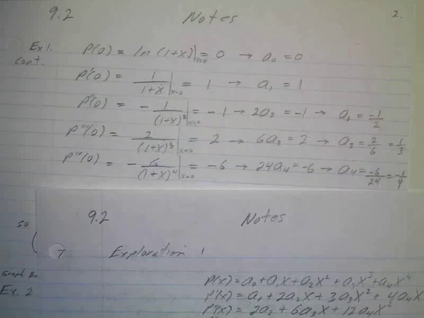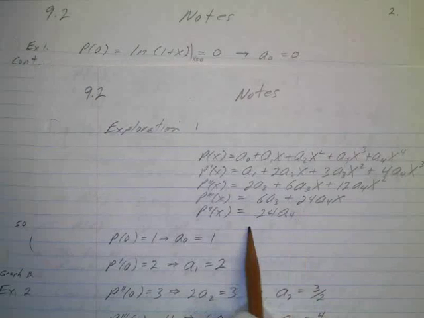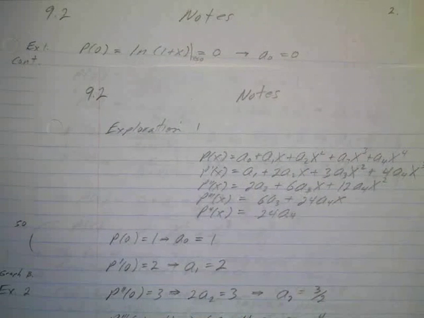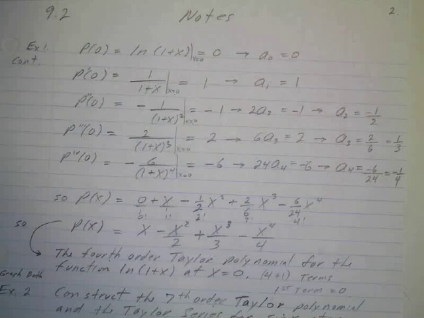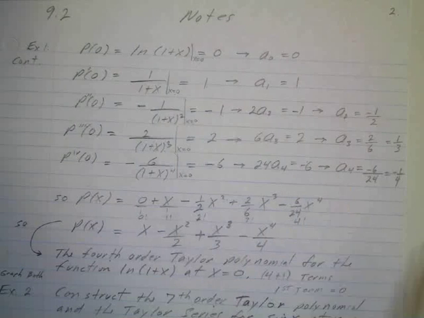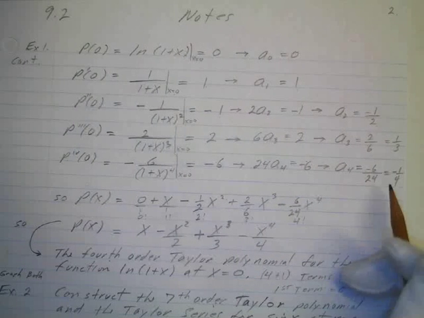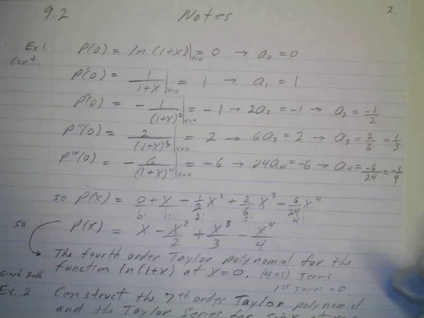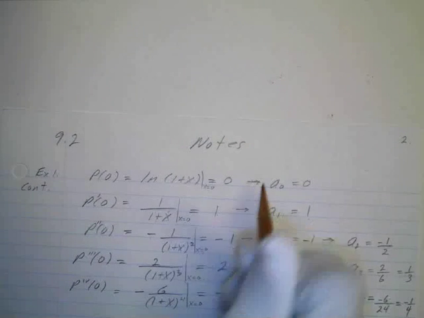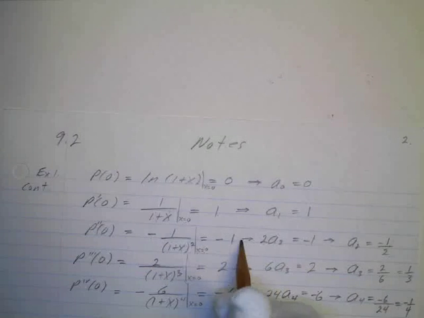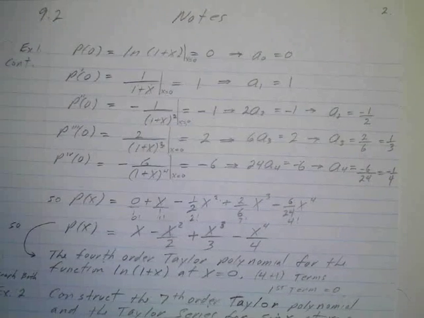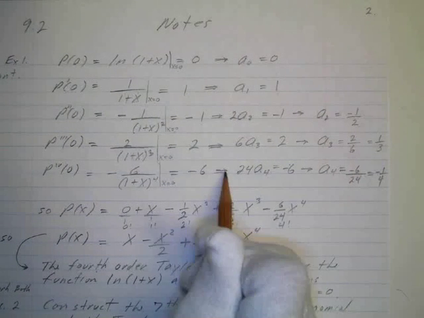Remember from over here, from exploration 1, this is the same derivative, so that's not going to change. That's going to equal negative 6, so 24a sub 4 equals negative 6, which implies that a sub 4 would be negative 6 over 24, or negative 1/4. But leave it as 24 because we're going to be able to see the factorials. And those are implications, so they have a double arrow, not a single.